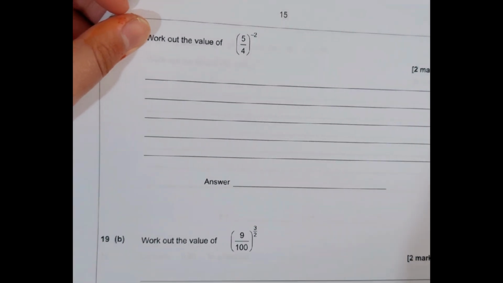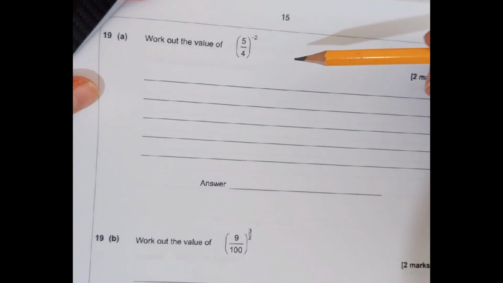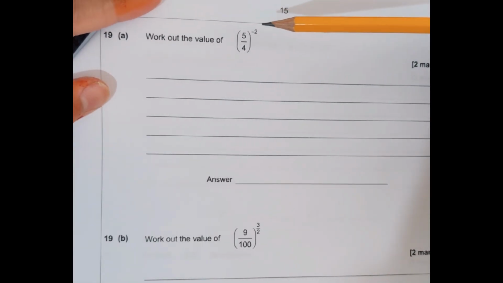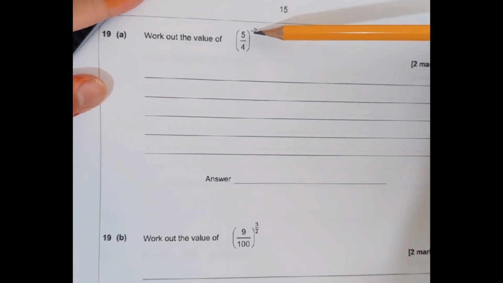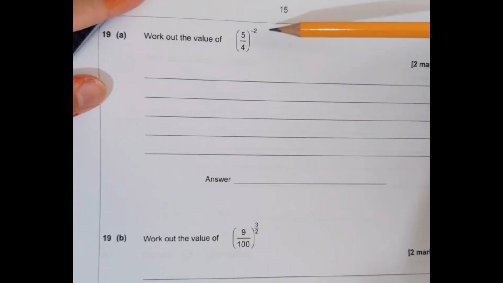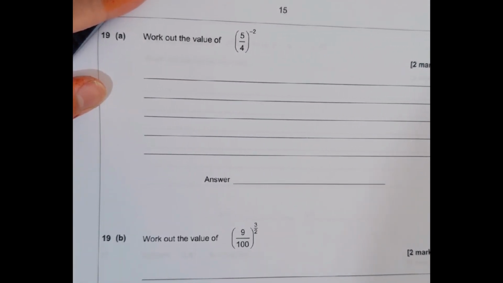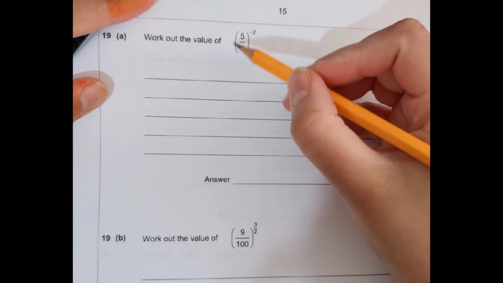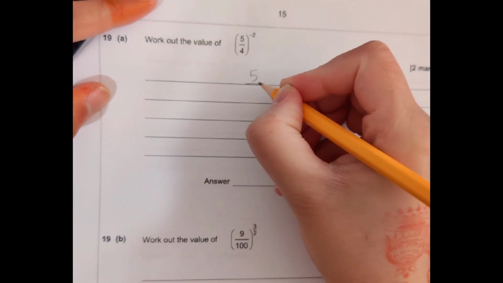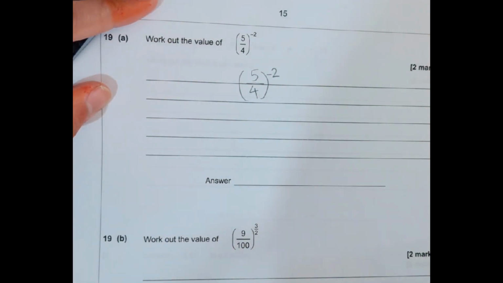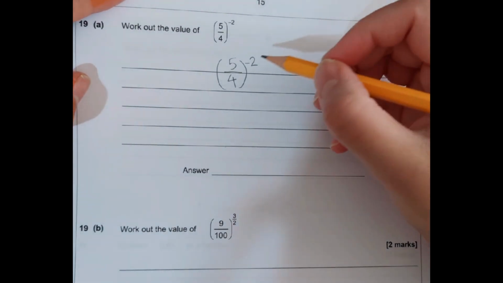Okay, so we will now be taking a look at question 19, which is telling us to work out the value of (5/4) to the power of -2, not all the way. Okay, so this is an indices question, so that means you need to be very good at remembering your laws of indices. So I'm going to rewrite the question again. Of course, you don't have to do that, but it just helps to write it out yourself.